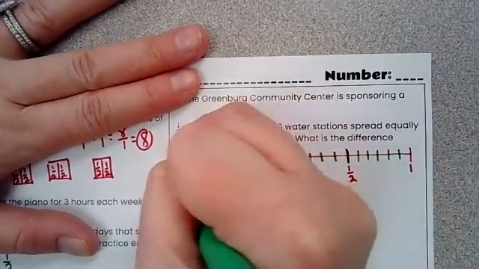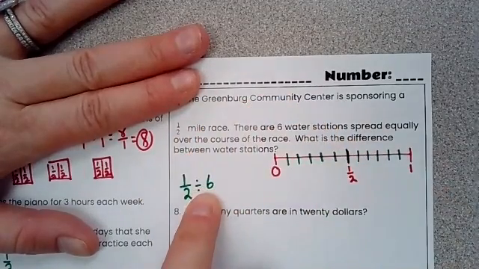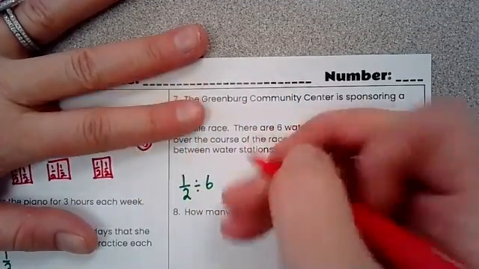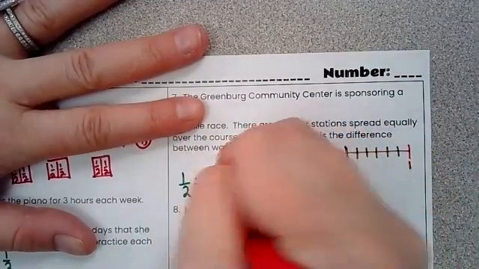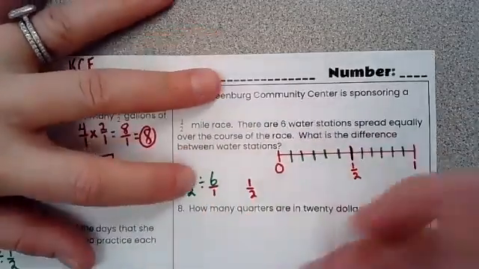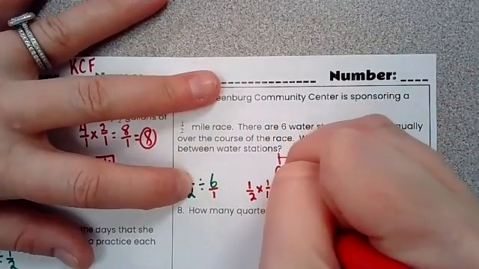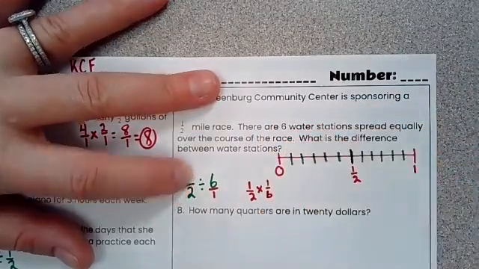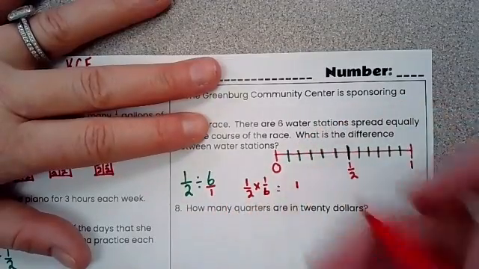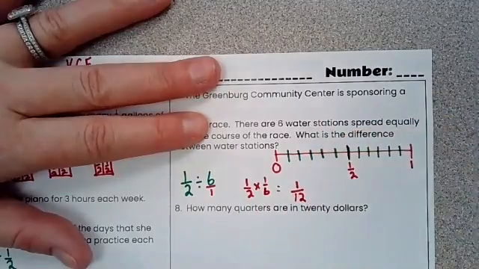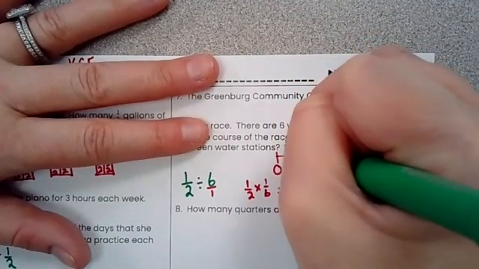So if you've got a 1/2 mile and you're dividing it equally into 6 water stations, let's divide. So I'm going to keep the first fraction as a 1/2. Don't forget to put your 1 under your 6. Then I'm going to change division to multiplication, and I'm going to flip this to 1 over 6. Now I can multiply. 1 times 1 is 1. 6 times 2 is 12. So each water station is 1/12 of a mile.